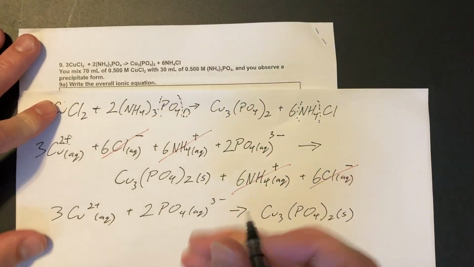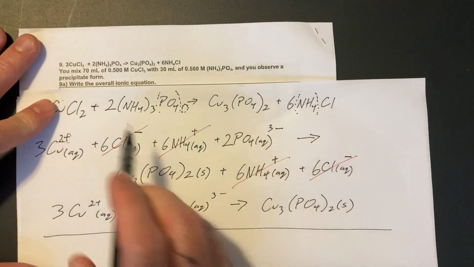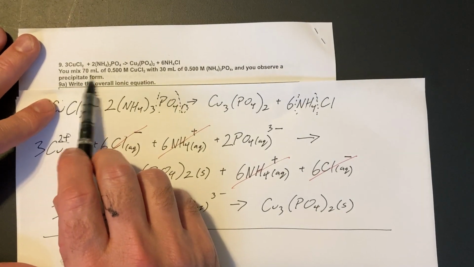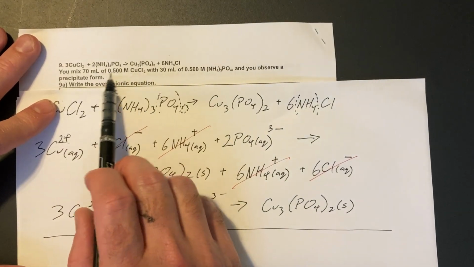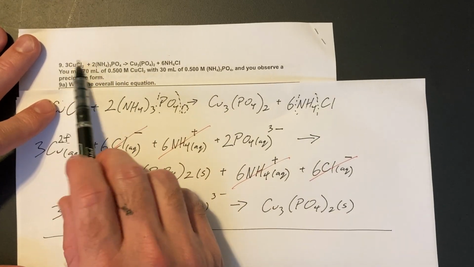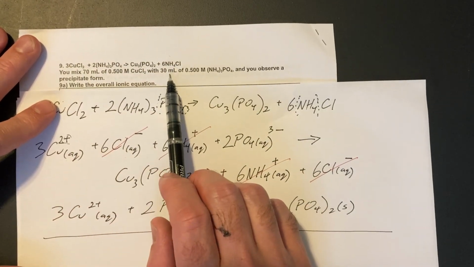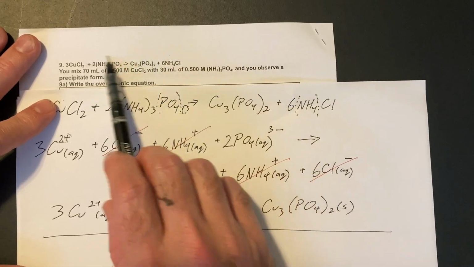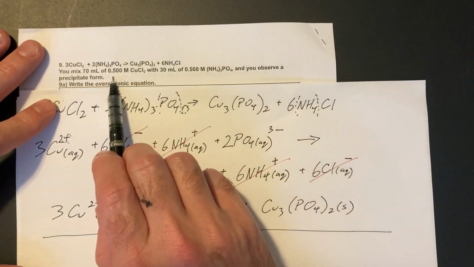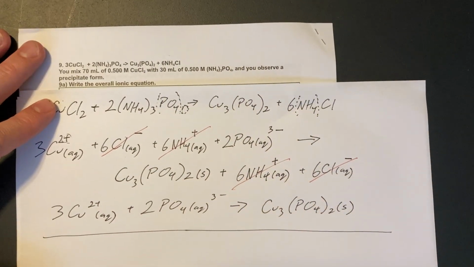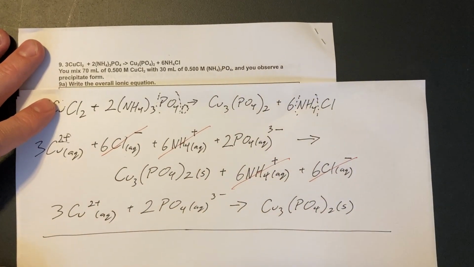All right, so it tells us that we've got 70 milliliters of 0.5 molar CuCl2. So I can use that to calculate the moles of that first reactant, CuCl2, and I've also got a volume and molarity of my second reactant. I can use that to calculate the moles of my second reactant. Once I've got the moles of both of my reactants, I can figure out which one is limiting. How do we figure out the moles?